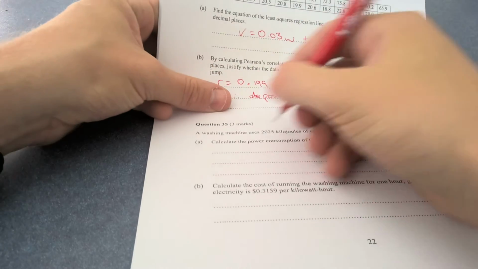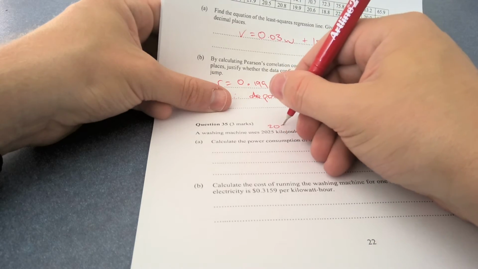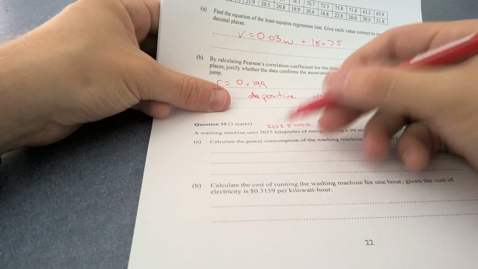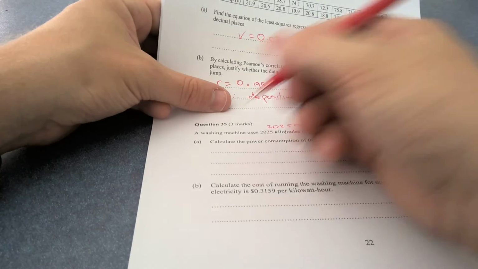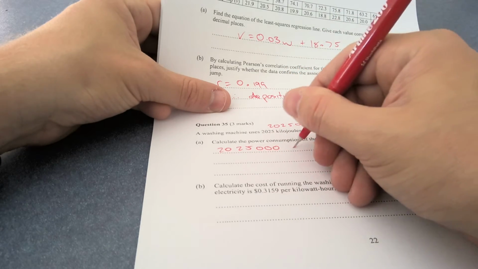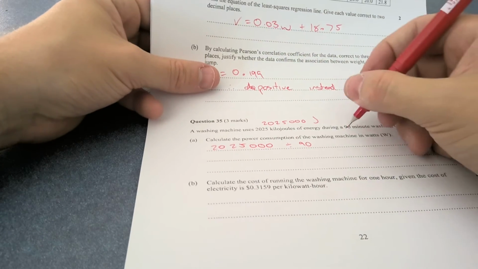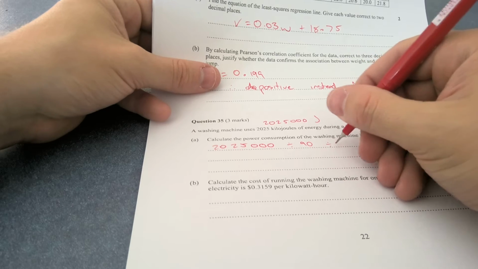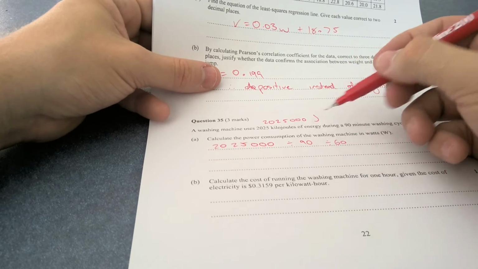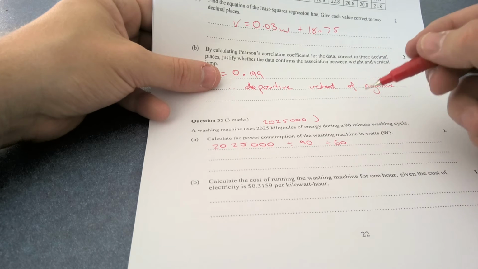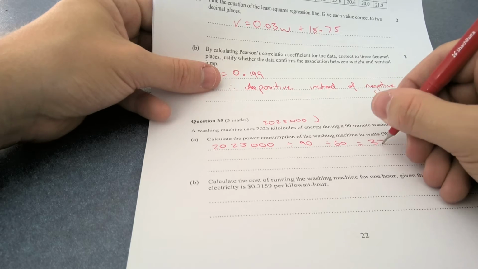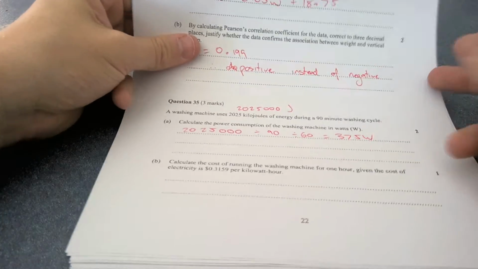So we're going to basically change this to 2025000 joules, because kilo is 1,000, so I've just times that by 1,000. So we're going to get that amount, 2025000. We're going to divide it by 90, because we've got 90 minutes, and we're going to divide it again by 60, because we've got 60 seconds in every minute. So watts is the amount of joules used per second, and we get 375 watts.